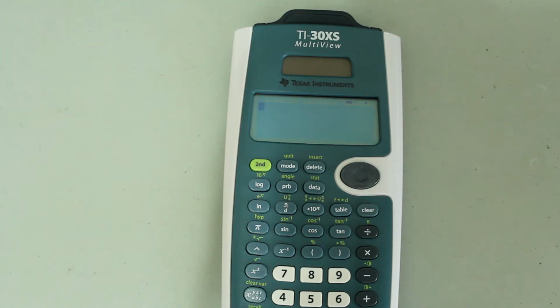Hey guys, this is a video in my TI-30XS Multiview calculator tutorial series. In this video, I'm going to demonstrate how to use the factorial feature on your TI-30XS Multiview calculator. Without further ado, let's get to it.